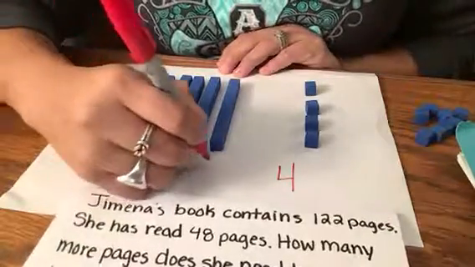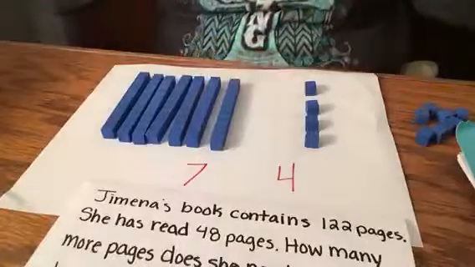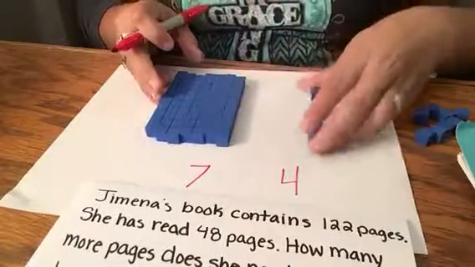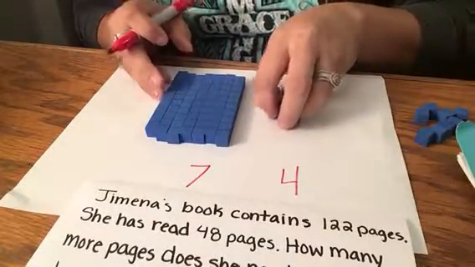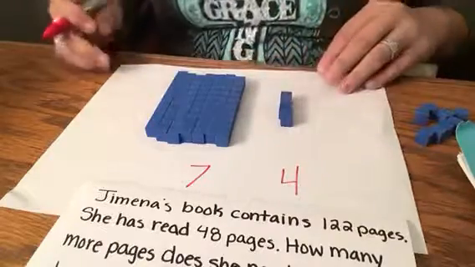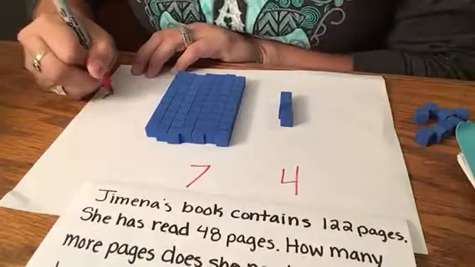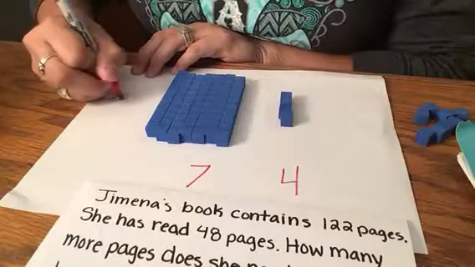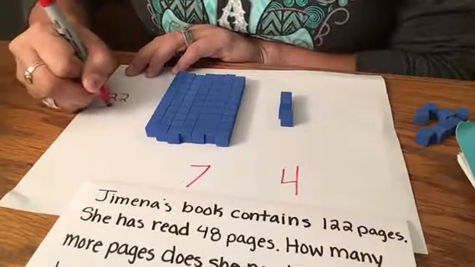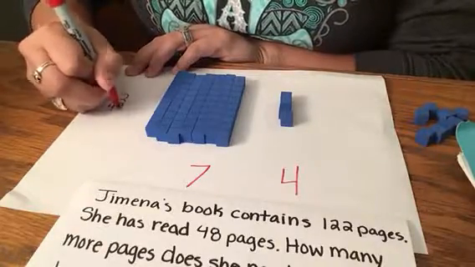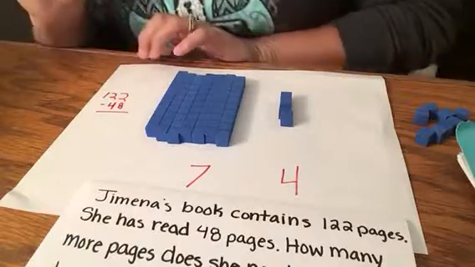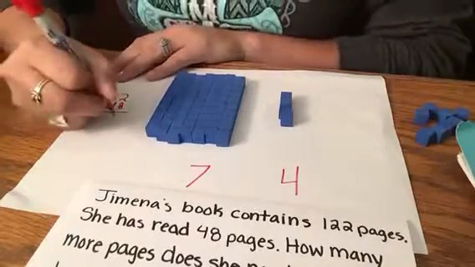So our answer is 74. 122 minus 48 equals 74. Sorry.